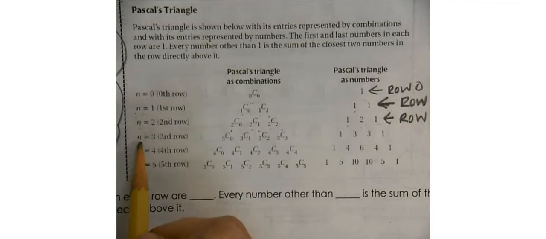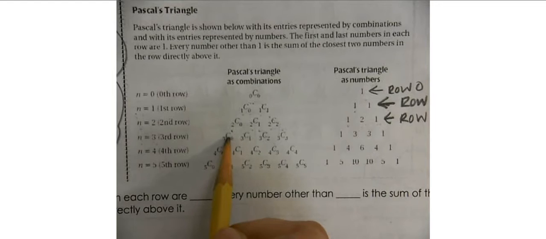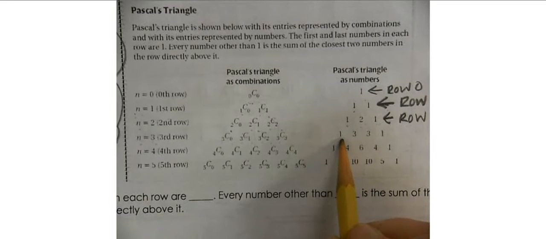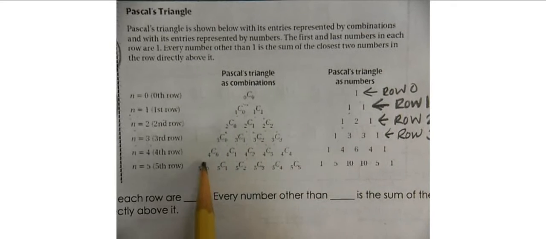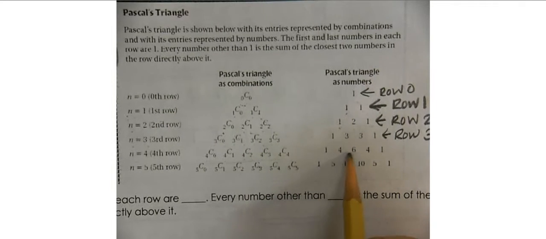Notice that we have the pattern 1, 2, 1. For n equals 3, we have 3 choose 0, 3 choose 1, 3 choose 2, 3 choose 3. And the values, if you were to put that into your calculator, are 1, 3, 3, 1. And this represents row 3. For our fourth row, the same exact pattern occurs. We have 4 choose 0, 4 choose 1, 4 choose 2, 4 choose 3, and 4 choose 4. If you were to put all of those values into your calculator, you'll end up with 1, 4, 6, 4, 1. And this represents row 4.